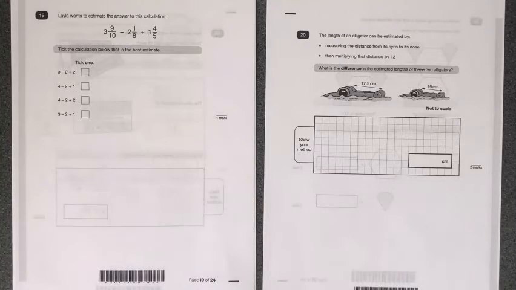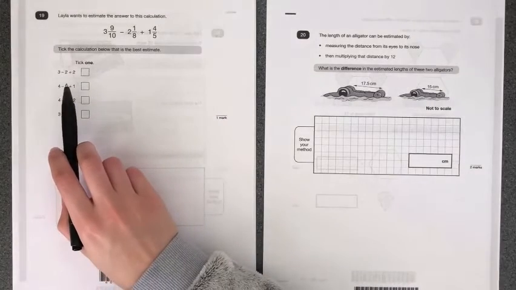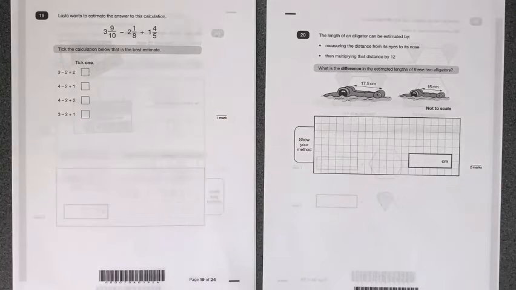Question 19. Layla wants to estimate the answer to this question. Tick the calculation below that is the best estimate. We've got 3 minus 2 plus 2, or we have 4 minus 2 plus 1, we have 4 minus 2 plus 2, and we have 3 minus 2 plus 1.